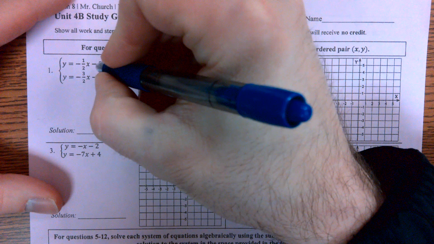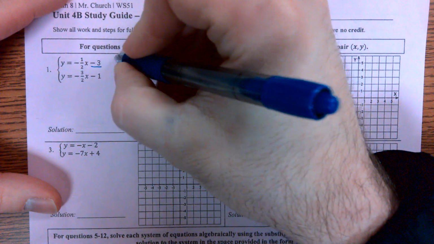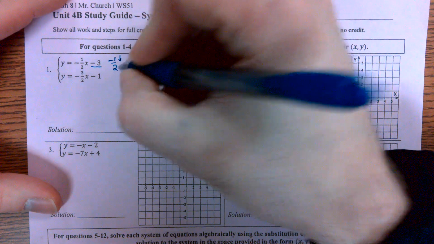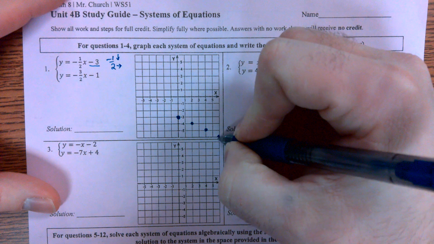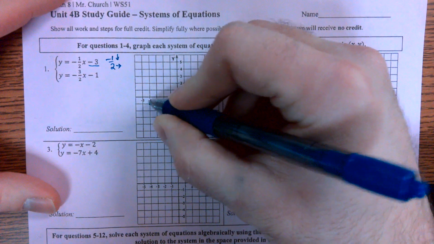So for this first one, I'm going to start at -3. My slope is -1 over 2. So I'm going to rise down and run right. 1 down, 2 right. Follow that pattern, go back to the beginning. Up 1, 2 left, just like that.